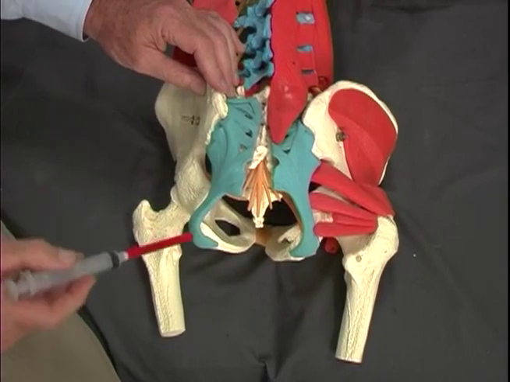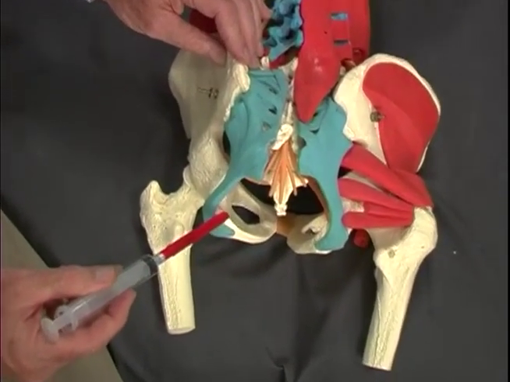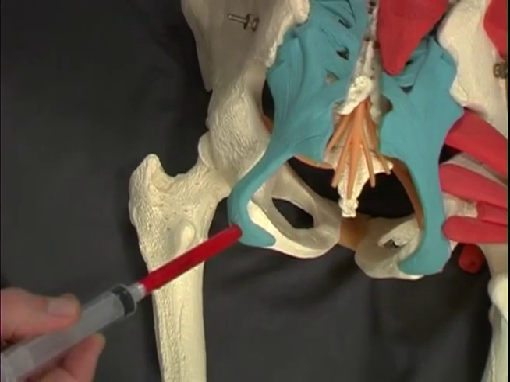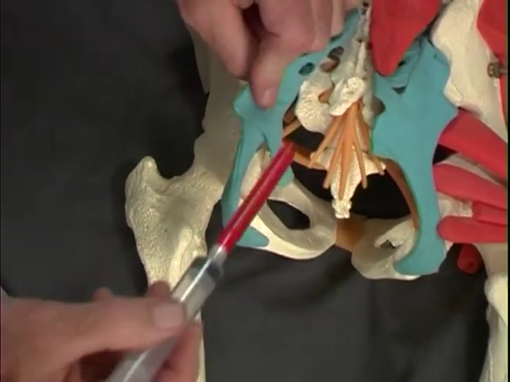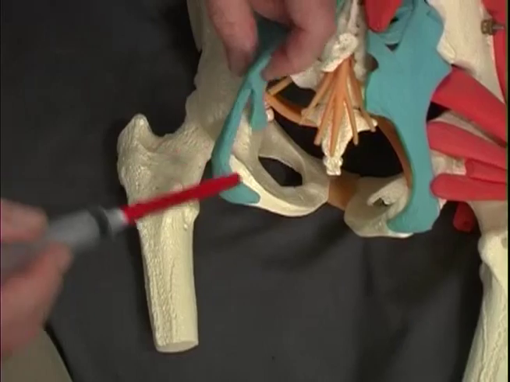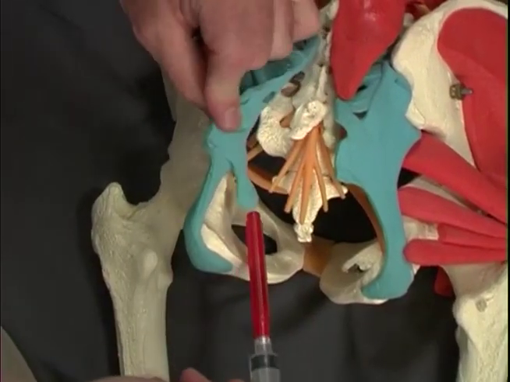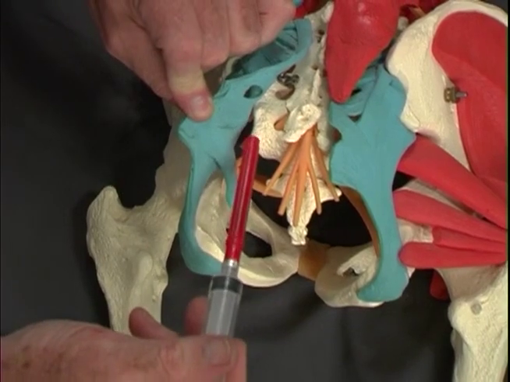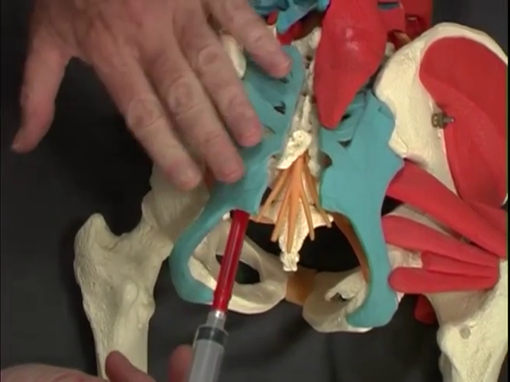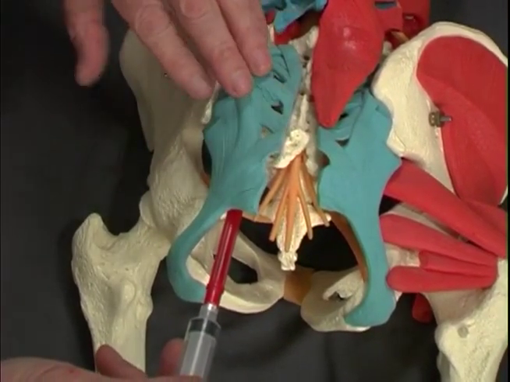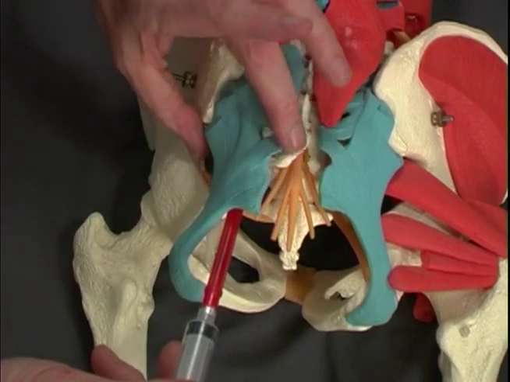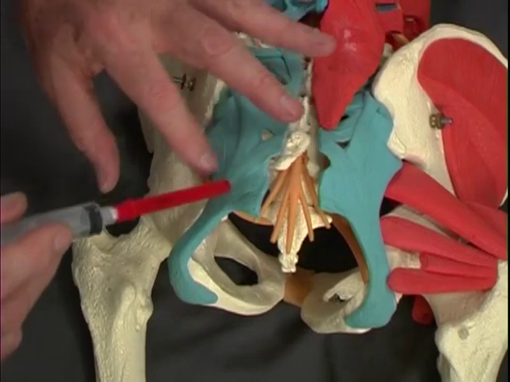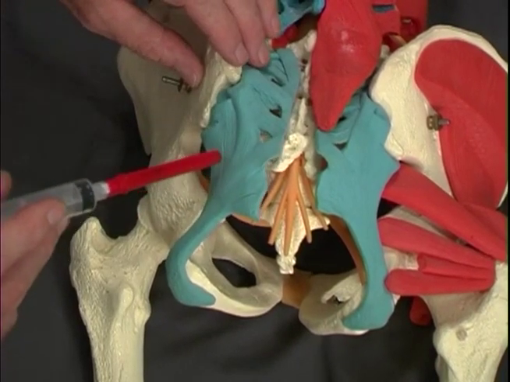The attachments of the sacrospinous and sacrotuberous ligament: the sacrotuberous ligament here originating on the tuberosity, and the sacrospinous ligament under here originating on the spine of the pelvis, coming up and attaching on the lateral border of the sacrum and blending into the posterior sacroiliac ligaments. This really is a huge mass of ligament, and so injecting all in it is valuable.